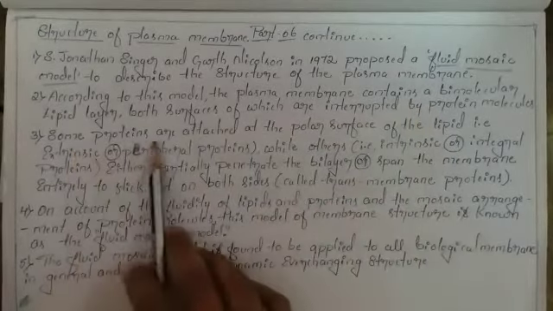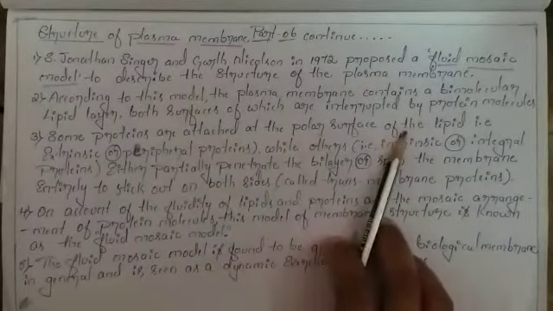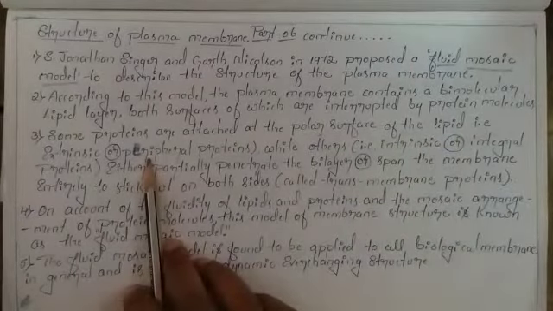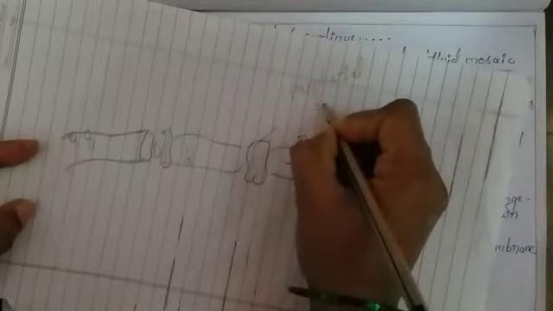Then, some proteins are attached at the polar surface of the lipid; those are extrinsic proteins or peripheral proteins. Peripheral means outside, away from the center.